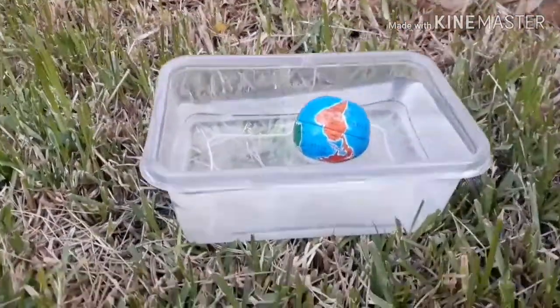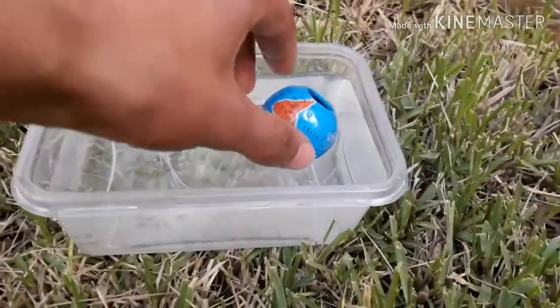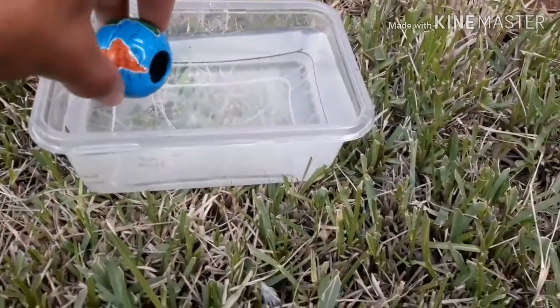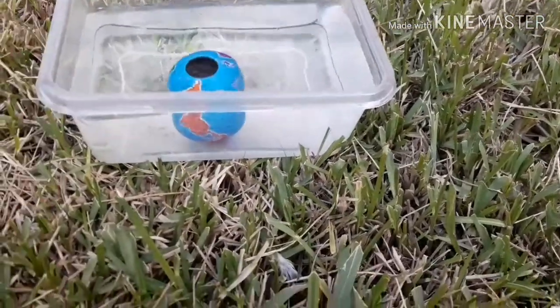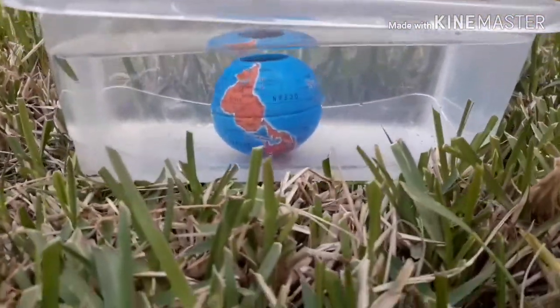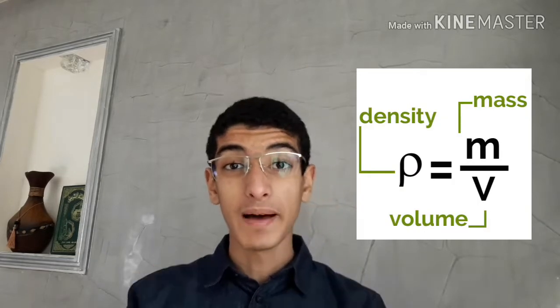Take this ball and put it in water and see what will happen. As we see here, the ball floats in water. Now let's take the same ball and fill it with water and see what will happen. As we see, the ball sinks. Density is one of the properties of a fluid, and it is equal to the mass per unit volume.